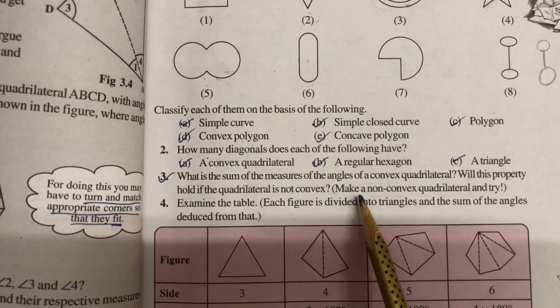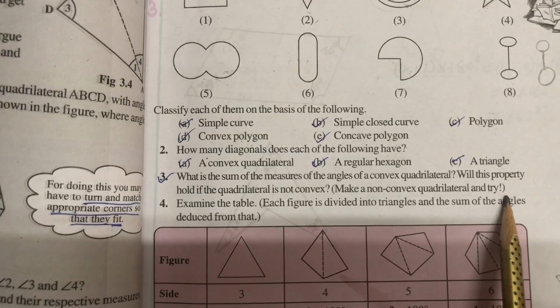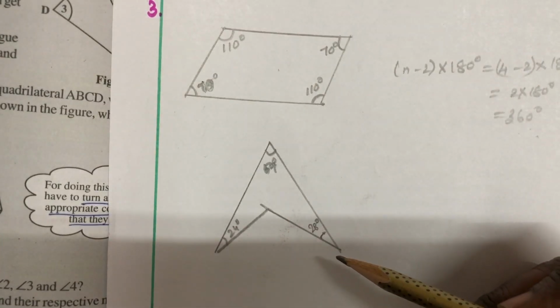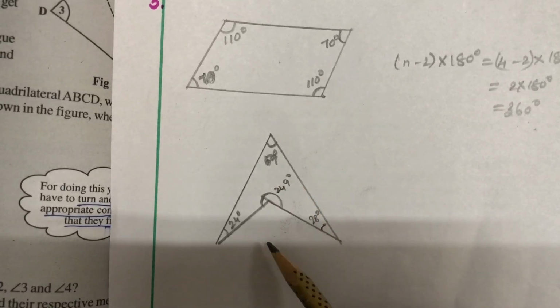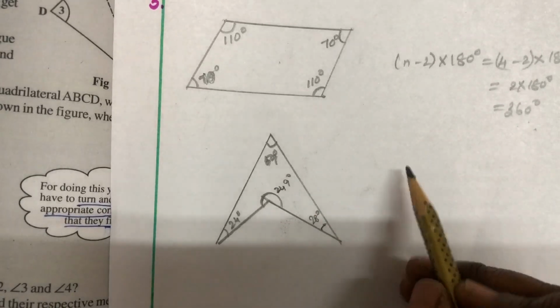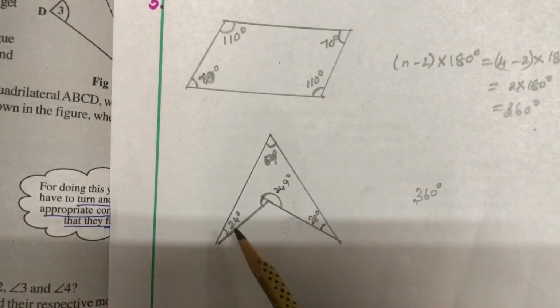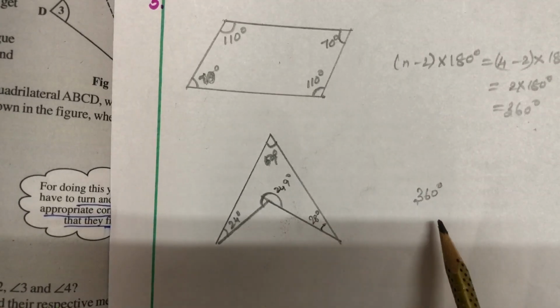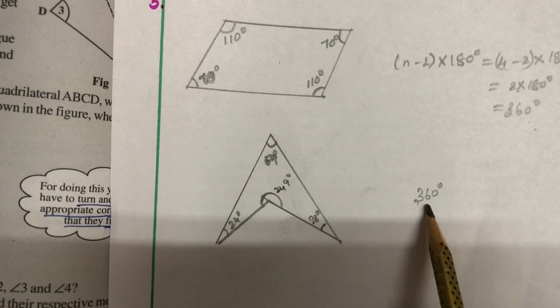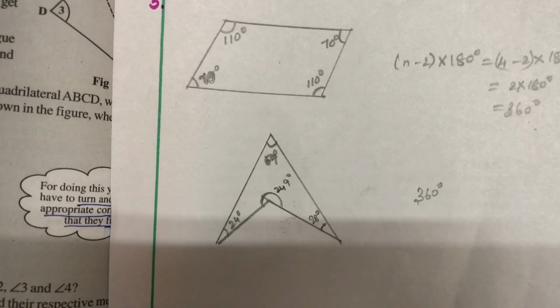Next, make a non-convex quadrilateral and try. It is a concave quadrilateral. The sum of the interior angles of this non-convex quadrilateral will also give you 360 degree. If you add all the angles, you should come up with 360 degree only. Try making a quadrilateral like this and give your answers in the comment section.